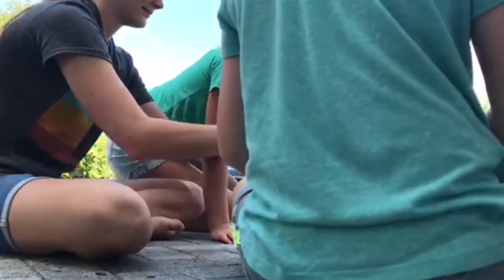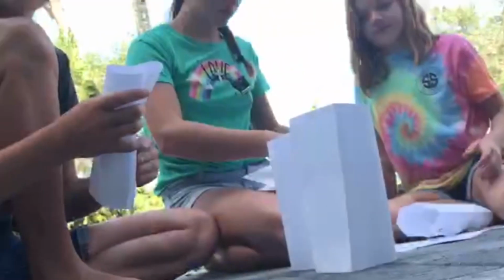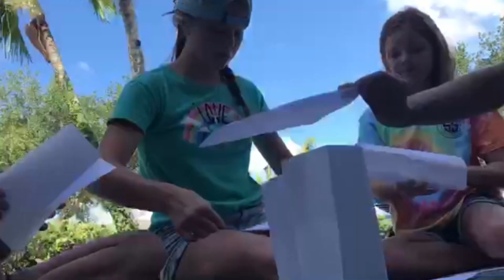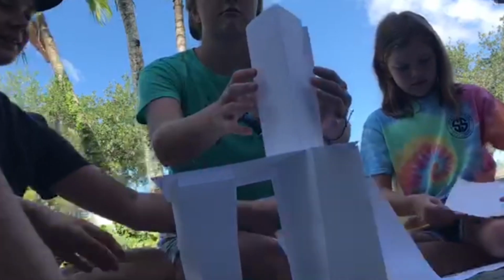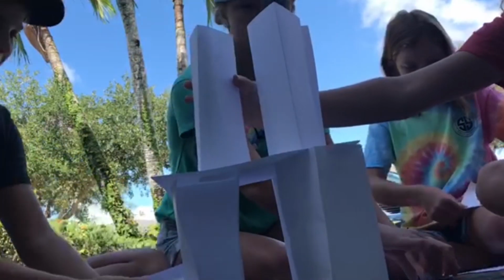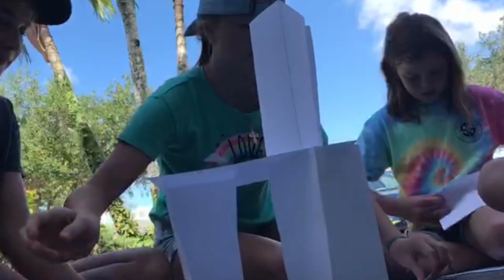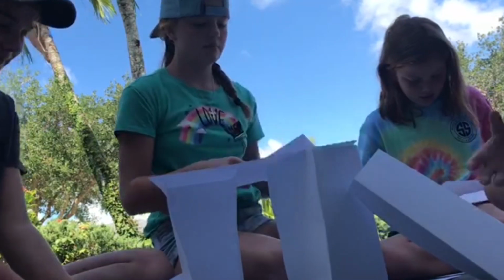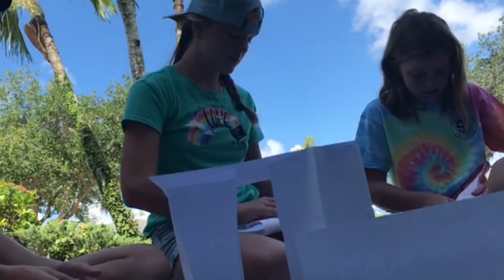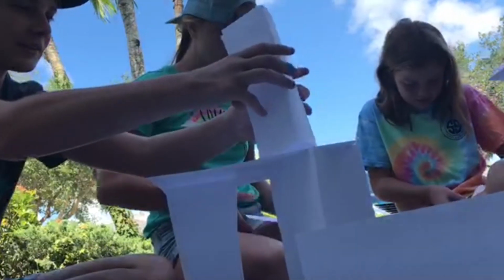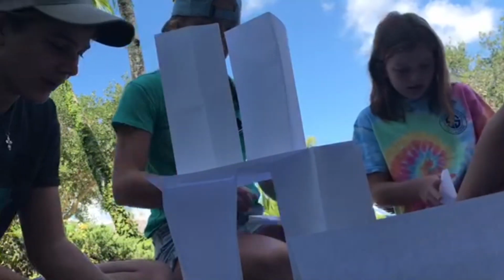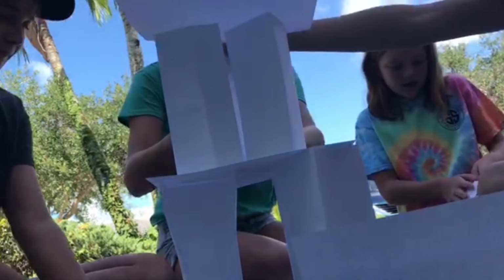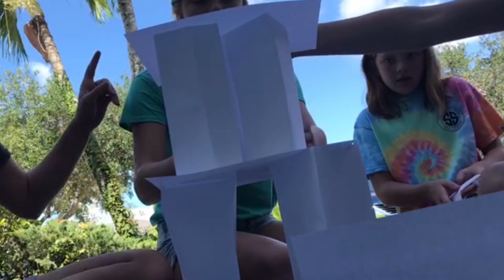Can we start now? Yeah, your butt's in your camera. Stop. Let's do it again, backwards.